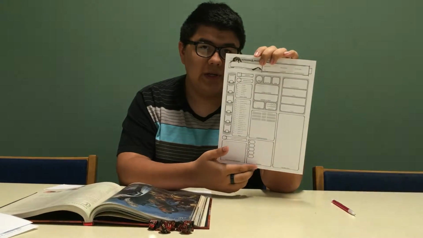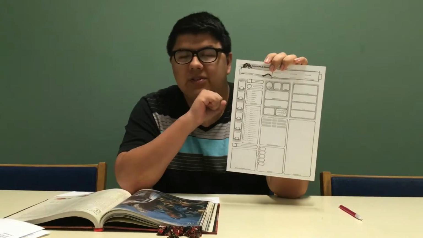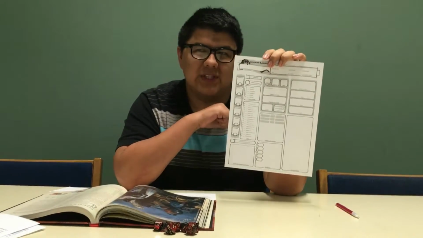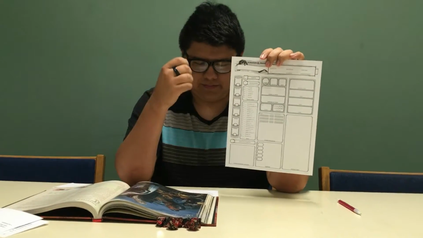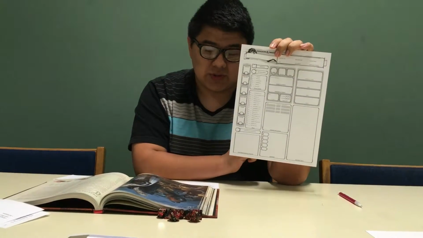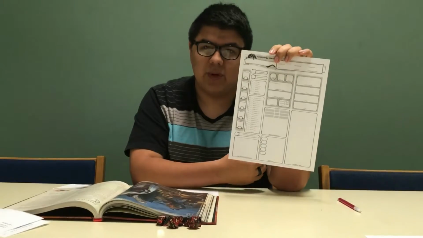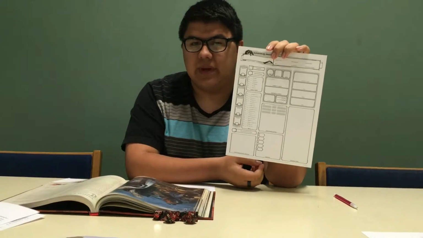This is your equipment and money box. Down here, your starting money is determined by your background, and it is the only thing you will get your money from. So depending on where you come from is the amount of money you get. However, with the equipment, your class has multiple choice options with weapons and armor. Also, you'll be able to choose a certain pack that you want.